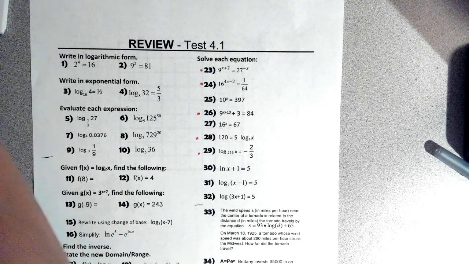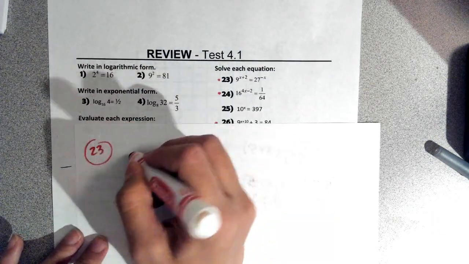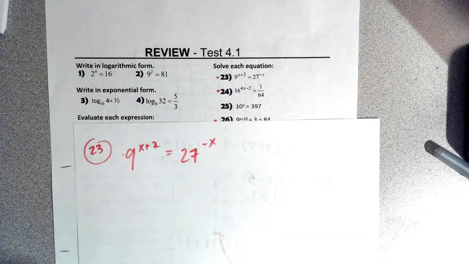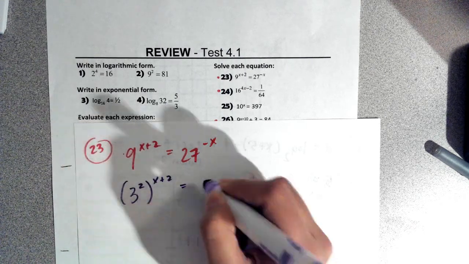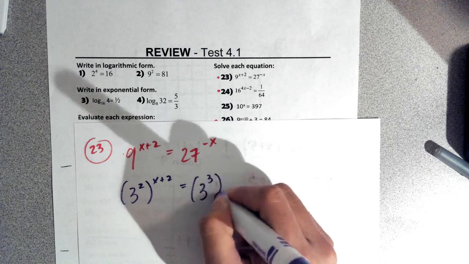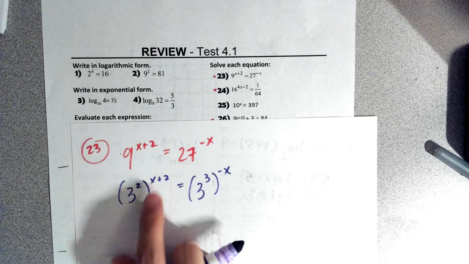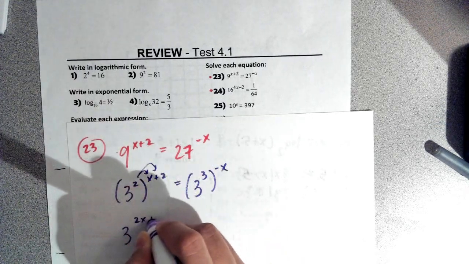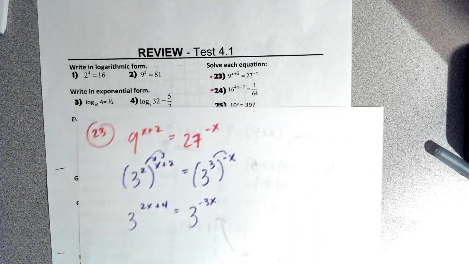Alright, we're now going to do the solve section. So let's start with number 23. I have 9 to the x plus 2 equals 27 to the negative x power. What I want to do is rewrite 9 as 3 squared, and rewrite 27 as 3 cubed. Now when I do that, I have power to a power, so I can multiply, but don't forget to distribute. So you get 2x plus 4 equals 3 to the negative 3x.